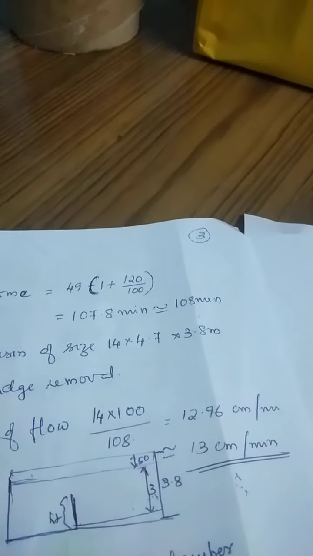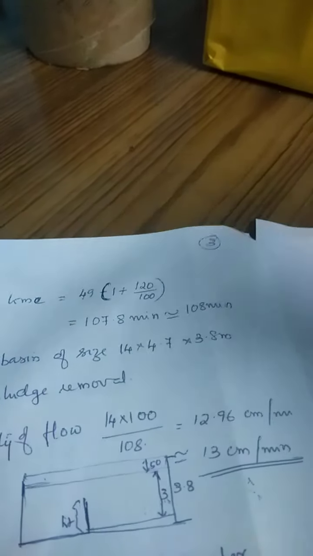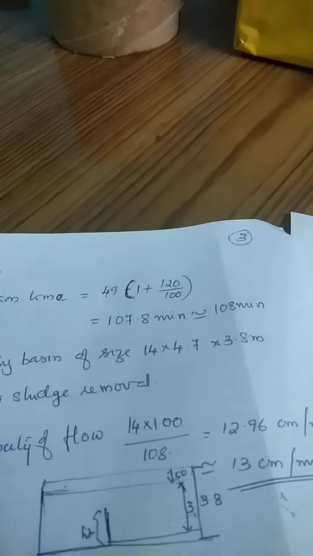Clause 3, that is this one. Actual detention time is the theoretical detention time increased by 120%, so we multiply it by the increase, or you can do it as 49 plus 49 into 120 by 100.